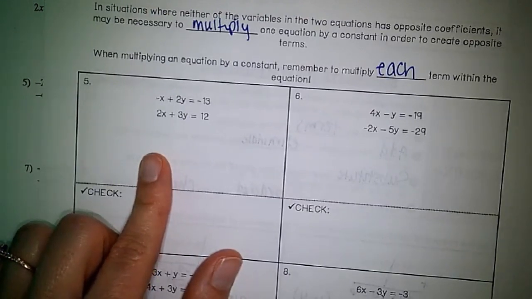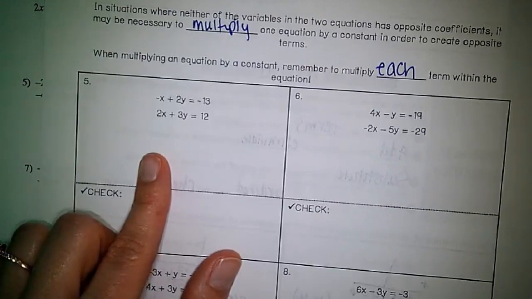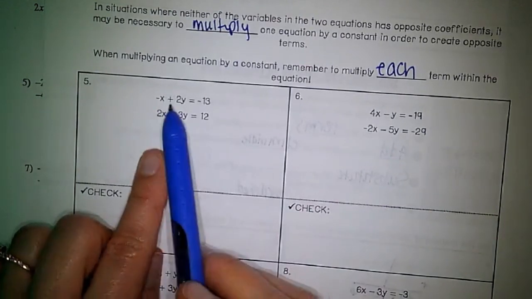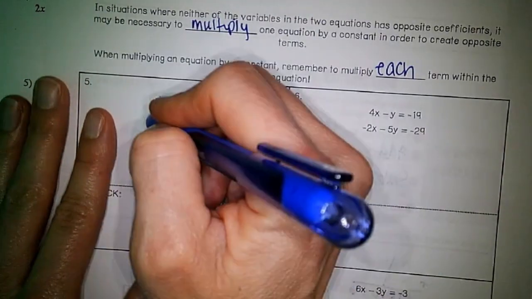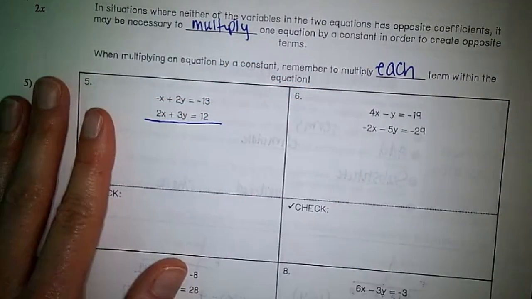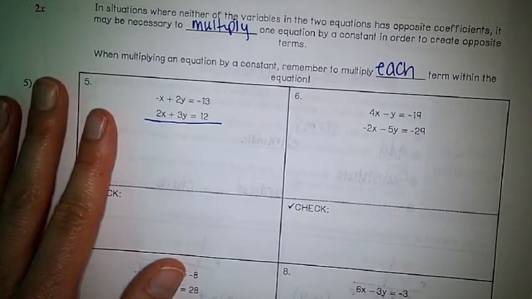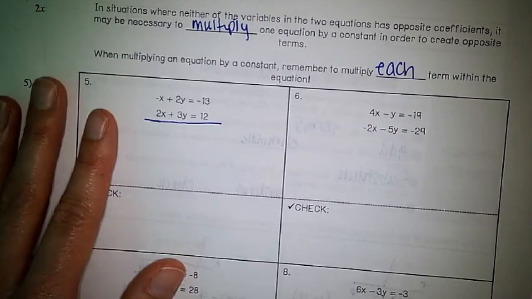Look at it. Our job is to eliminate. We want to get rid of either the x or the y. So, in order to do that, we need to have one positive and one negative. Is there something that we can multiply our first equation by that would allow for us to eliminate the second equation's variables? 2. Everybody's saying 2. Who agrees with 2? Okay, we're going to multiply the entire first equation by 2. Watch what happens.